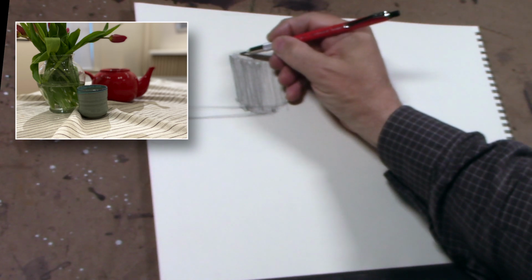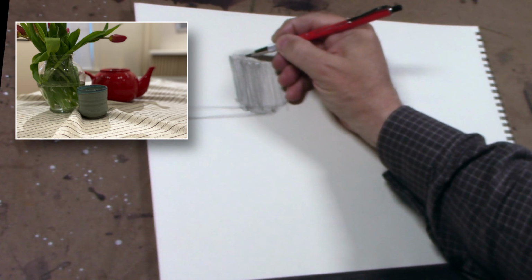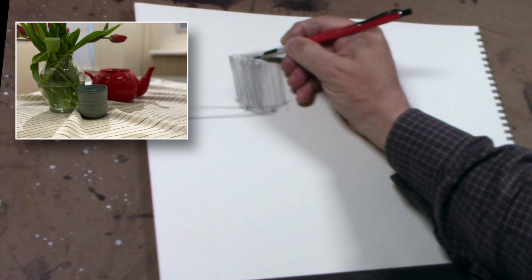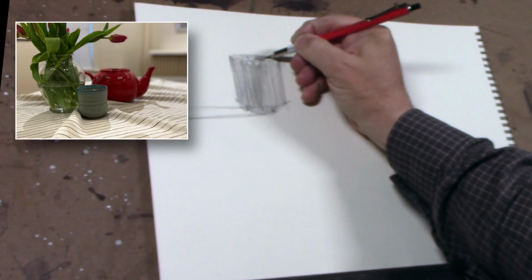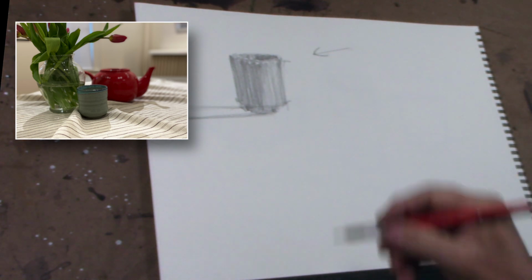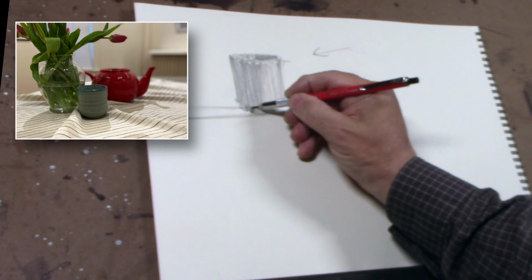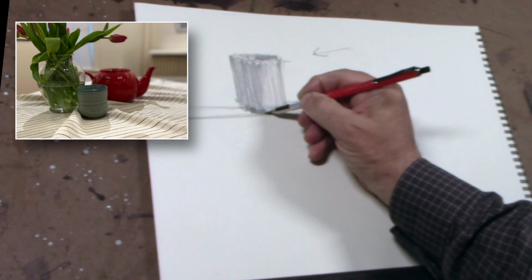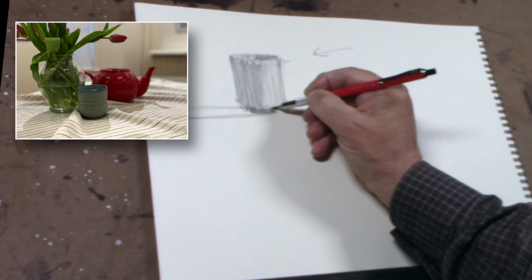Let's do the same on the inside, but we're going to go very light back here and darker on this side. The foot is away from the light completely, so it's going to be quite dark, almost all the way through.